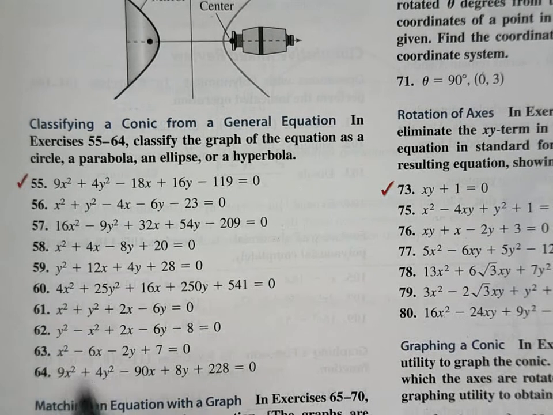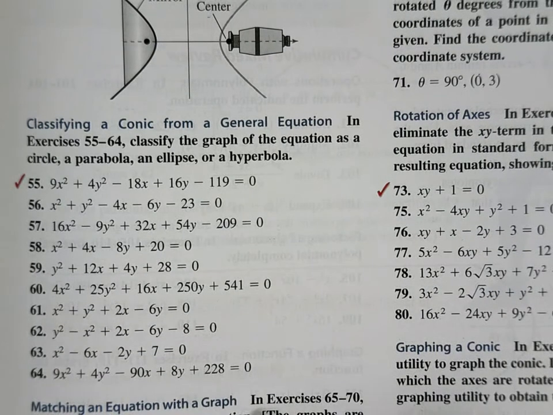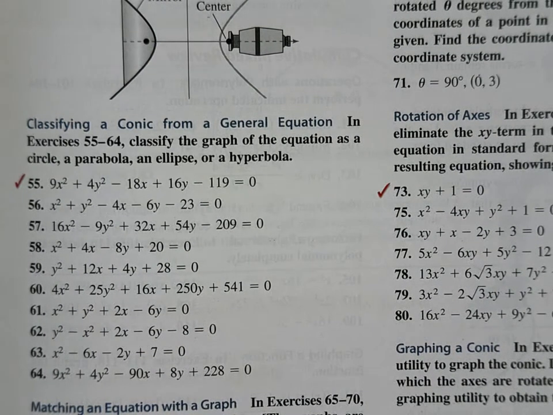All right, so you're going to use those tools to figure out the rest. That is it for this section of homework questions.